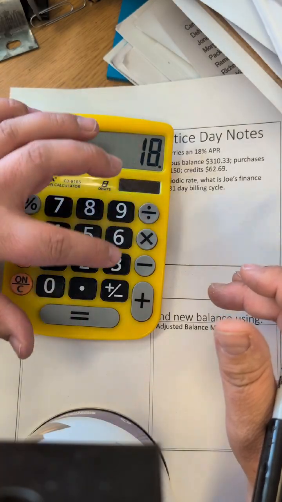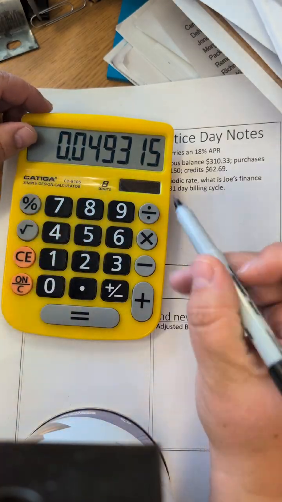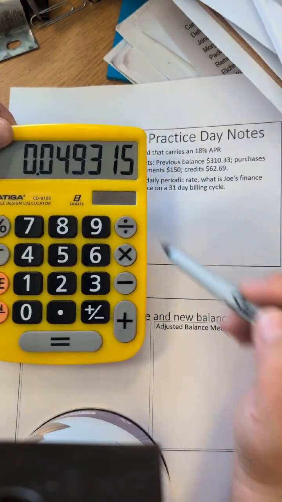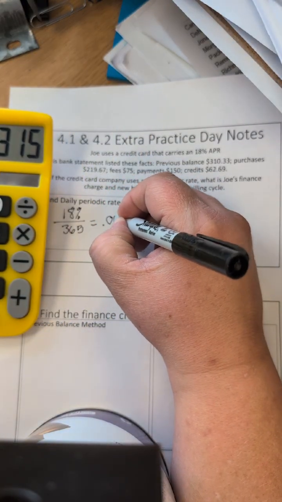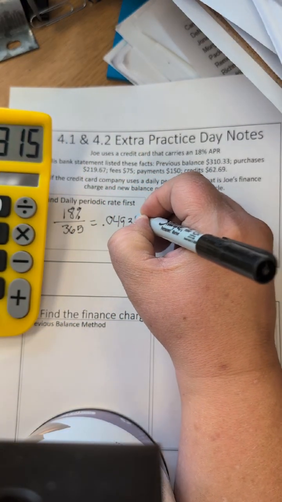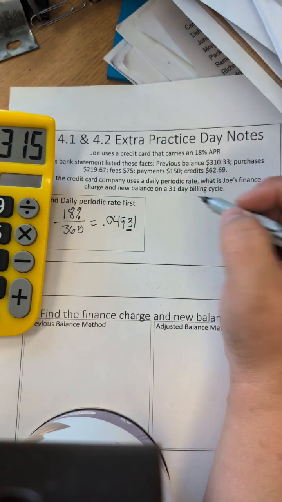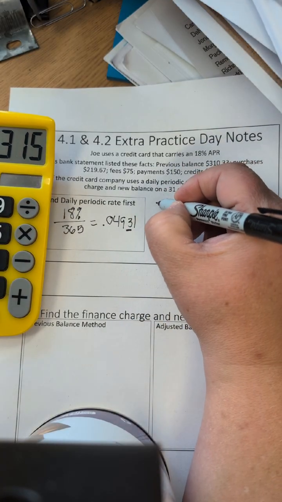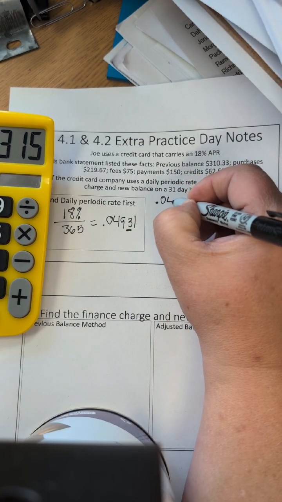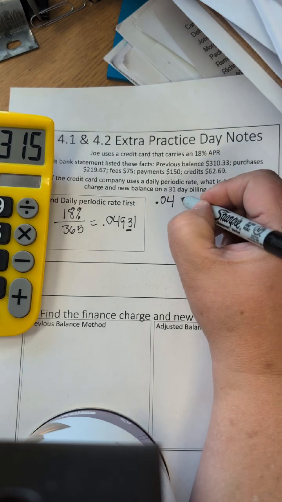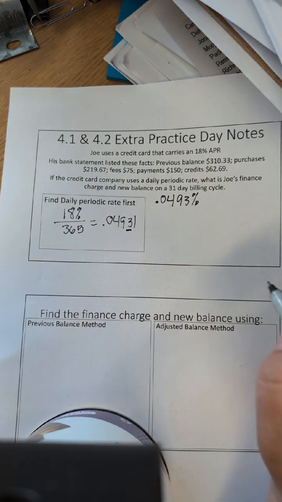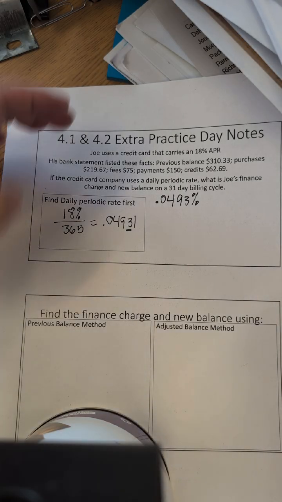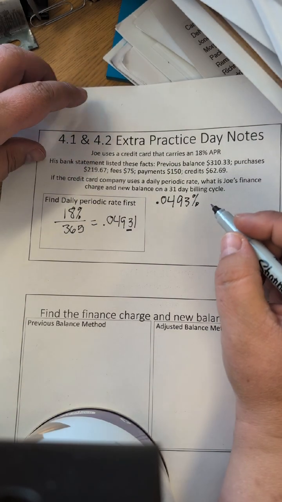So 18 divided by 365. And remember, we need 5 decimal places. So 0.04931. And that's the place. So it's going to be 0.0493%.